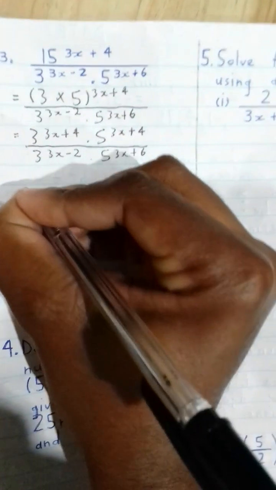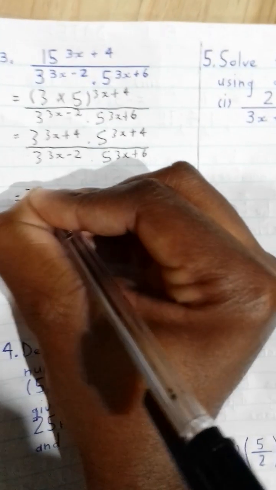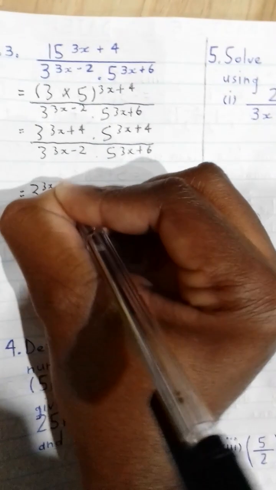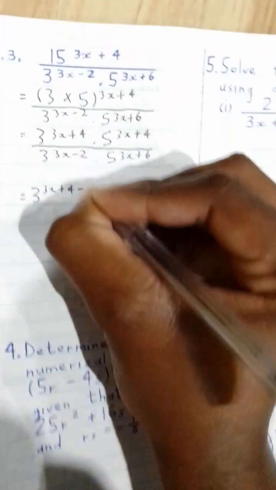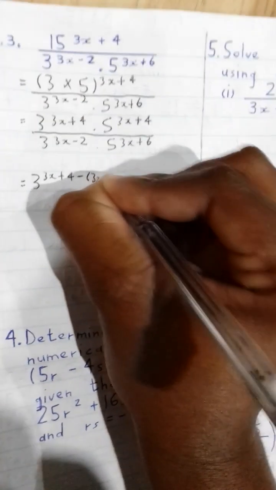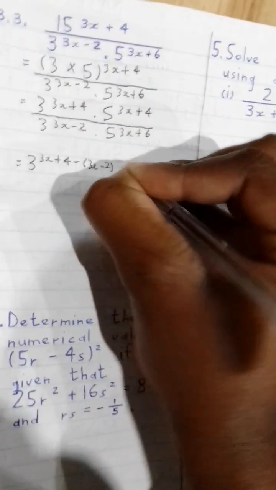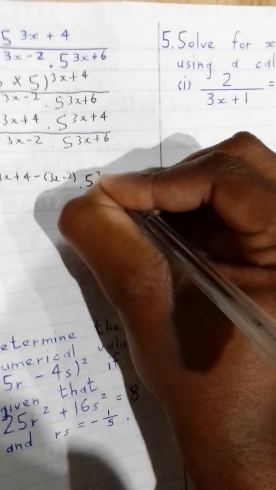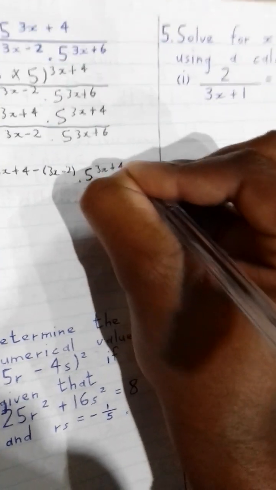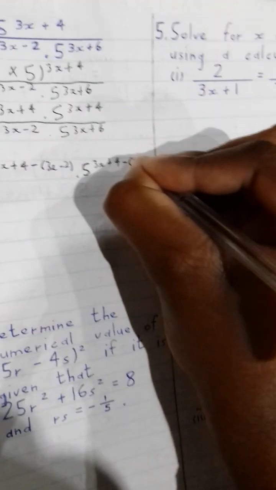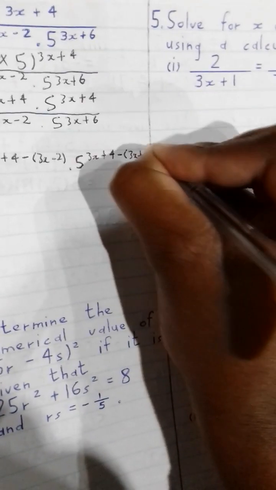In the numerator, 3 to the power of 3x plus 4, minus, denominator we have 3x minus 2, times 5. In the numerator, 3x plus 4, minus, denominator 3x plus 6.